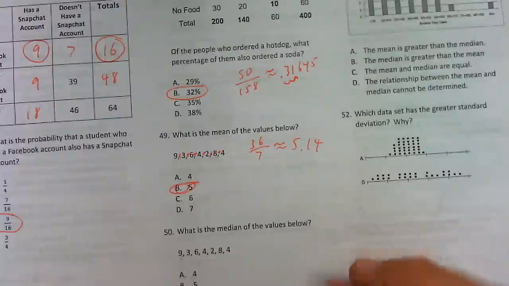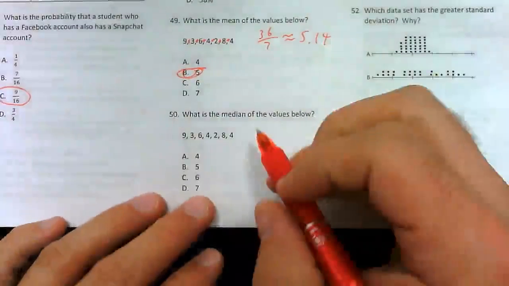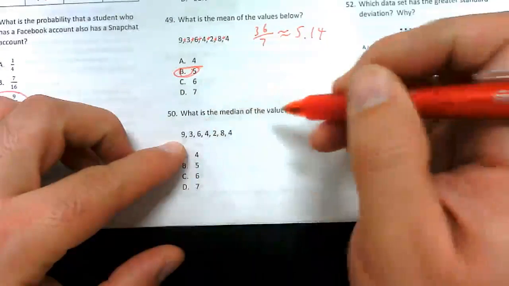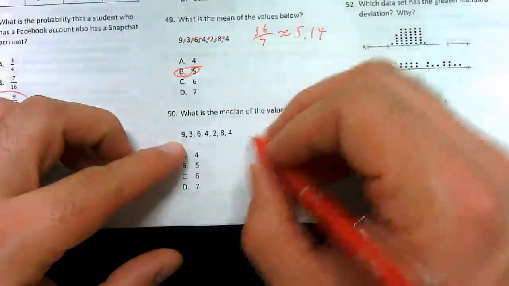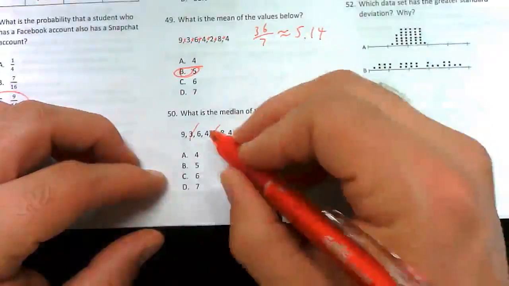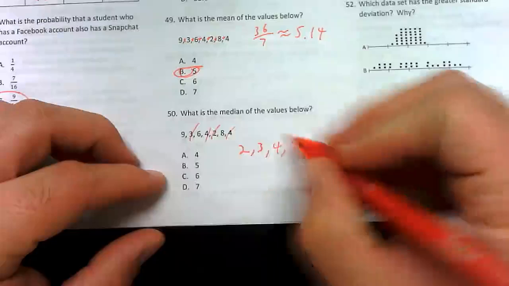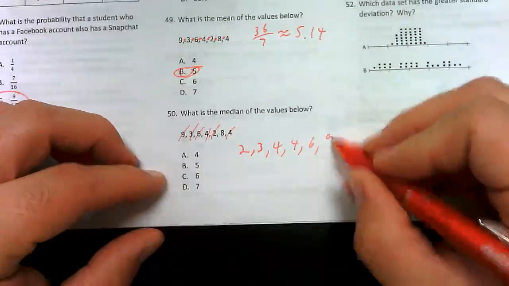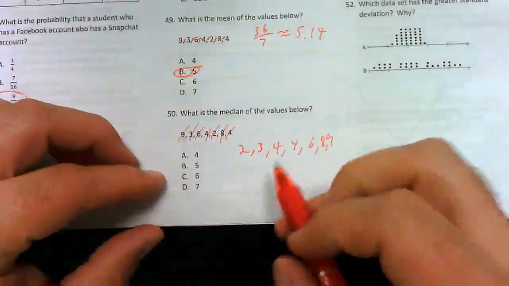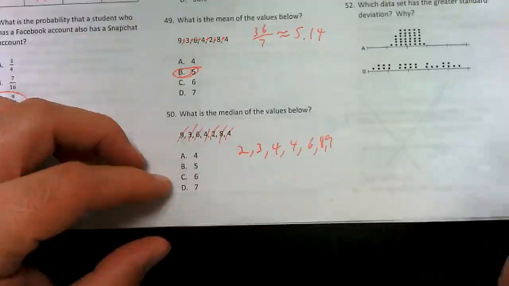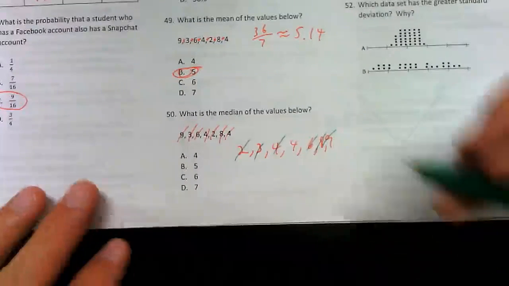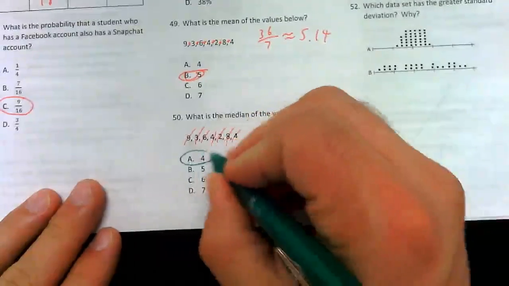What is the median of the values below? So, on here, we have all these numbers. For a median, we need to put them in order. So, we're going to reorder these. 2, 3, 4, 4, 6, and 9. Oh, I skipped one. 8 didn't get crossed off. 8. So, if we're just finding the median, easy way to do this since I rewrote them all, cross off 1 from each end until only 1 remains, and that is 4. 4 is in the middle. That's our median.